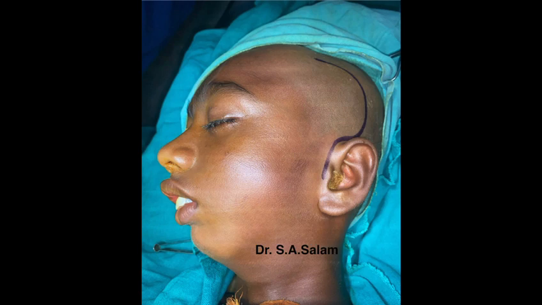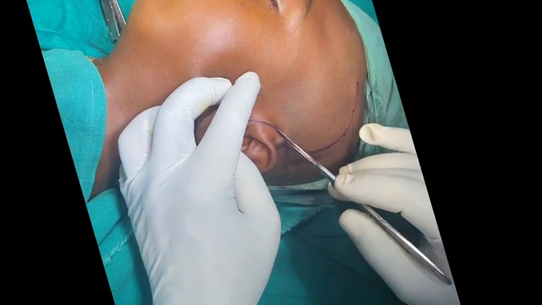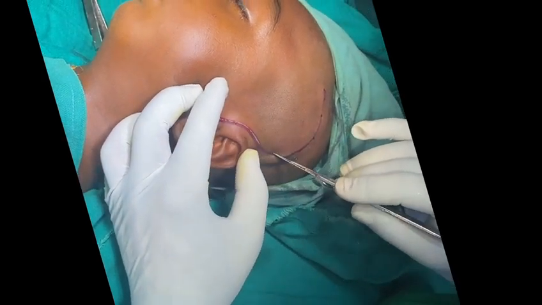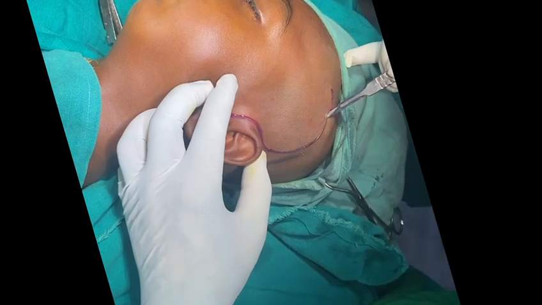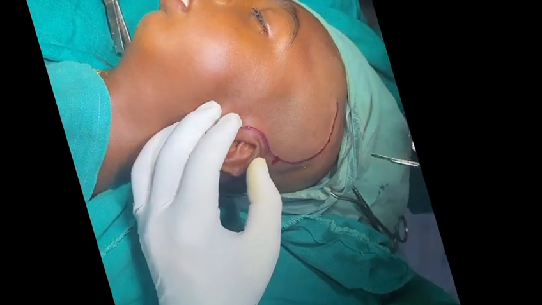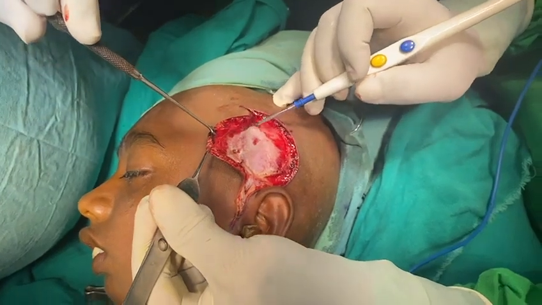Among the different approaches available to access the TM joint, my preferred method is the Al-Kayat Bramley incision, as it provides superior exposure. This technique involves making a precise incision and raising the skin flap anteriorly while exercising caution to avoid damaging the superficial temporal vessels.